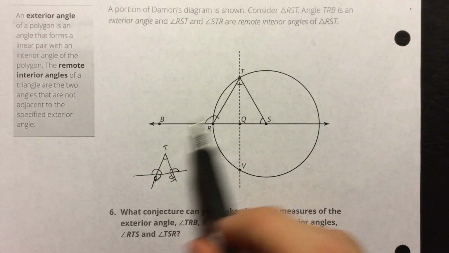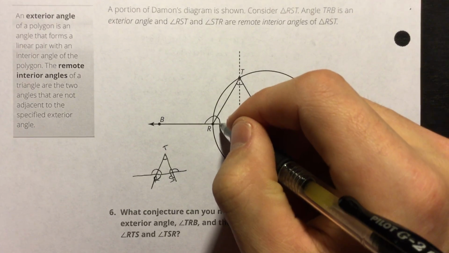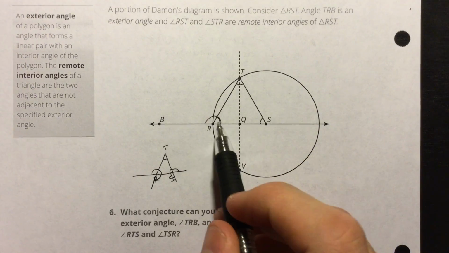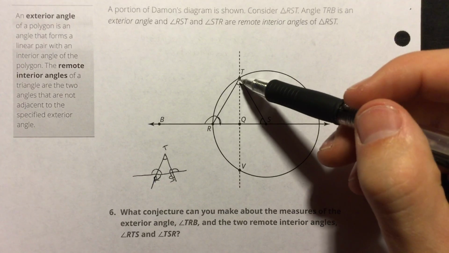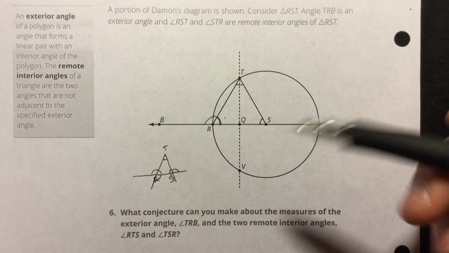So, I have TRB, that's my exterior angle. The interior angle that corresponds with that, that's the linear pair with this exterior angle, is TRS, right? These two make a linear pair. So remote interior angles are the two angles that aren't this angle, right? So 1 and 2, and that's why those are remote interior angles.